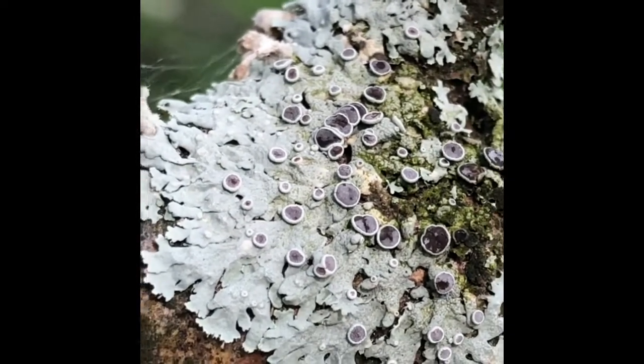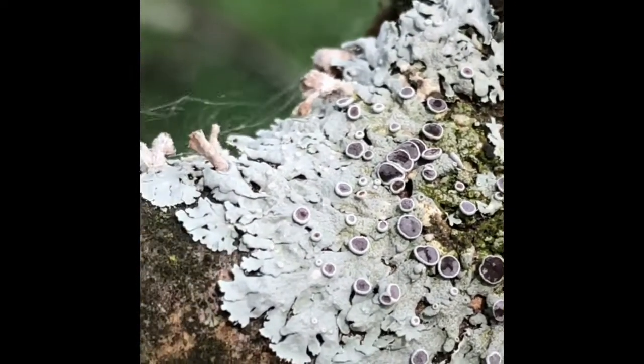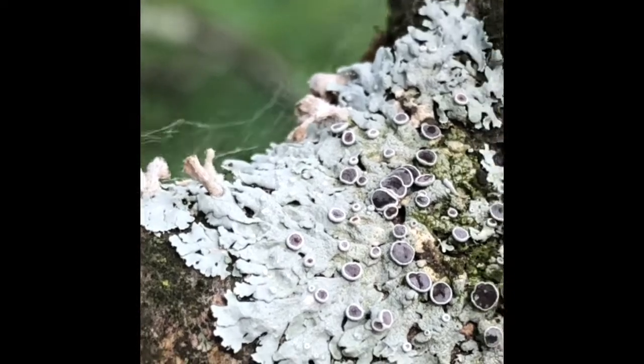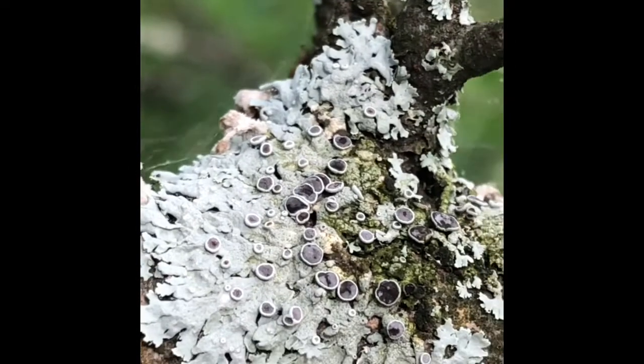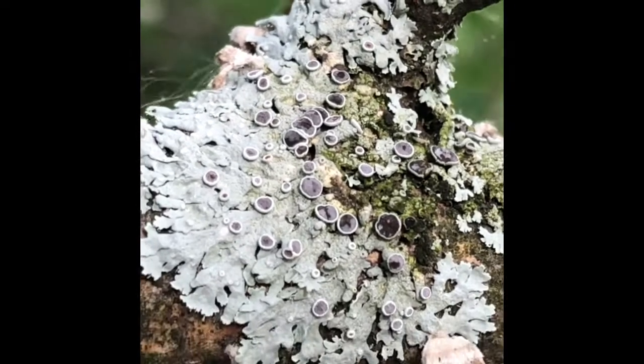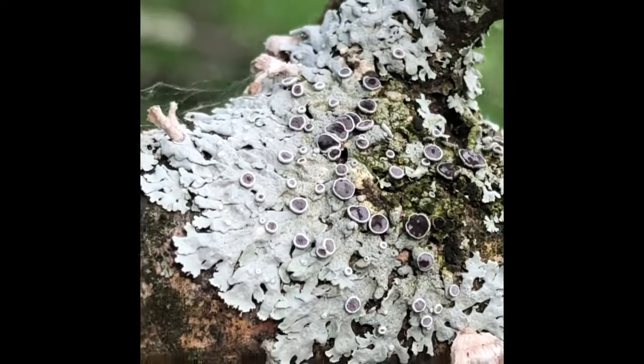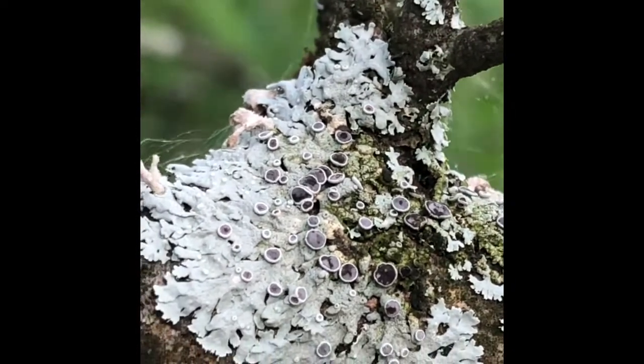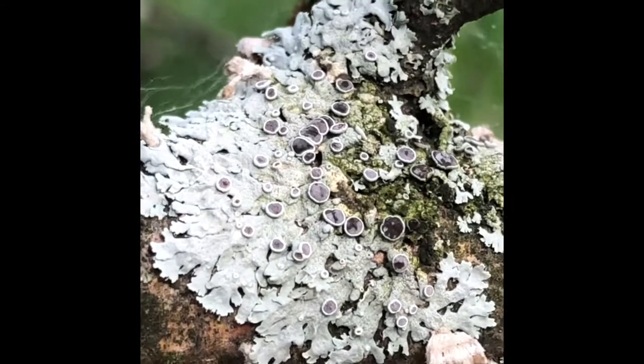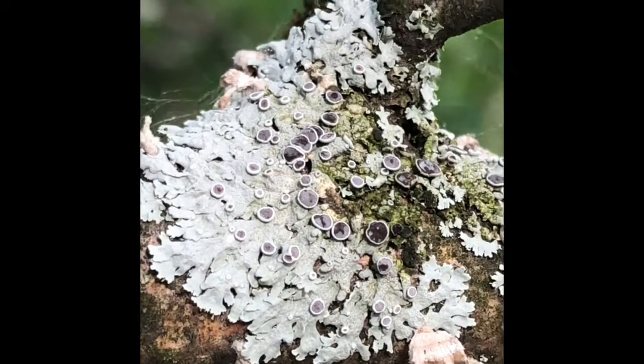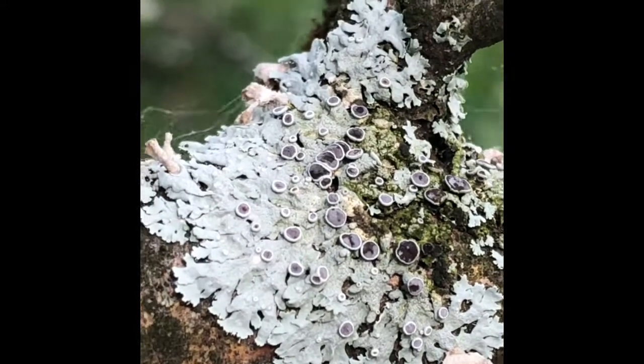And one of the takeaways I want you to have for this lab is how easy it is and how common it is to find lichens. It's something that we don't really think about or look for, but they're actually quite common, and you can work on your lichen identification throughout the entire year. So that's one reason I like to do lichens in botany, because it's something you can do year-round.